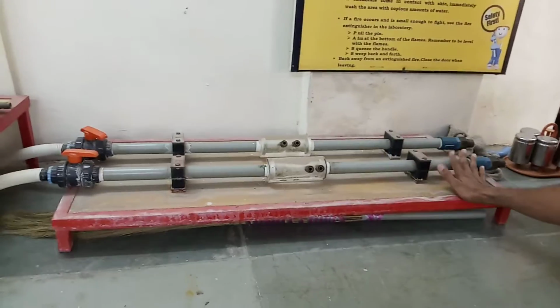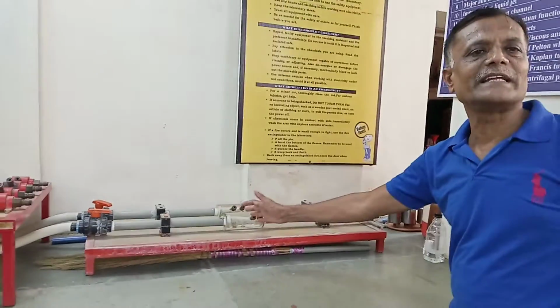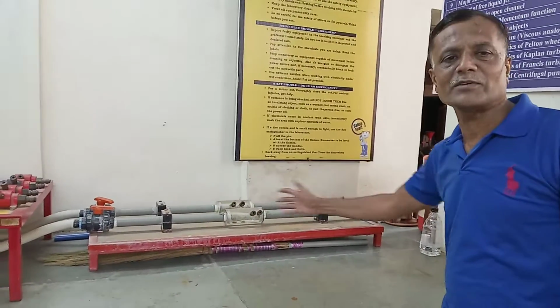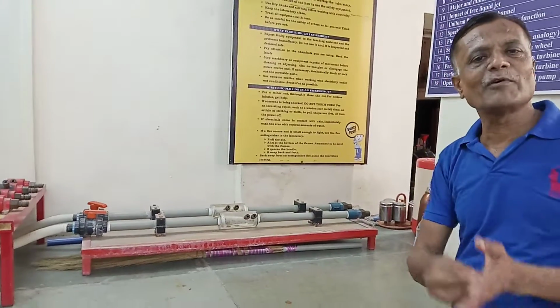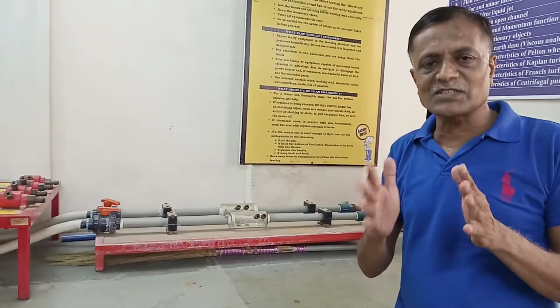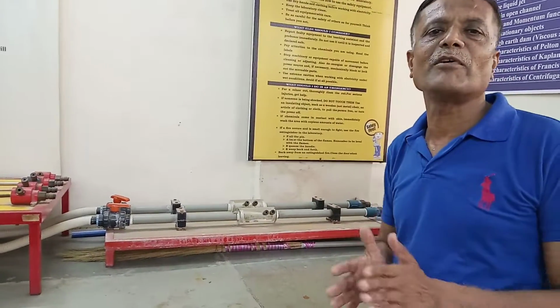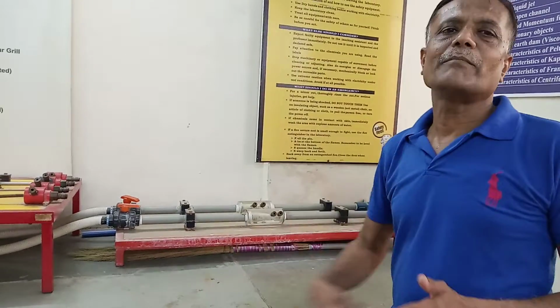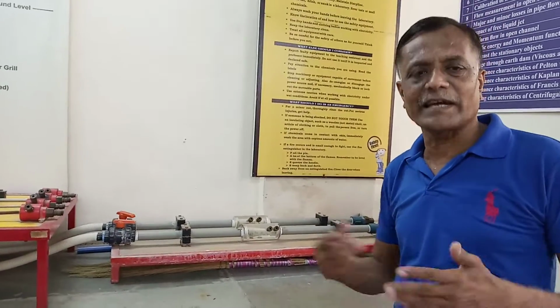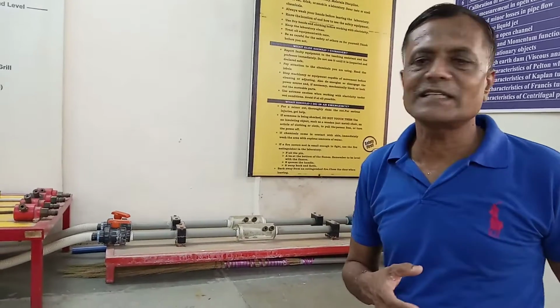Like that, if we have to supply water or some other liquid, we have to measure how much is the volume flowing per unit time, and the volume of the fluid flowing per unit time we call discharge. So discharge is one very important term that we use in fluid mechanics. We will make use of that particular term again and again in our discussions during the theory class as well as in the practicals.